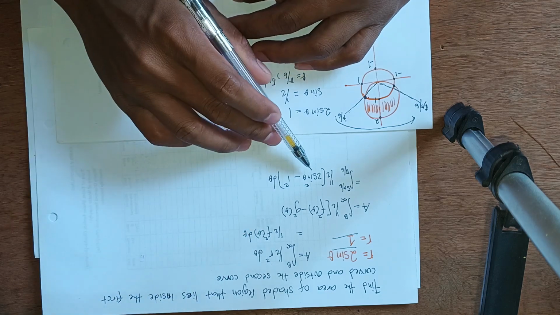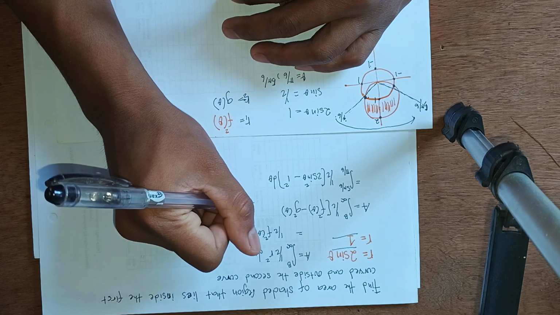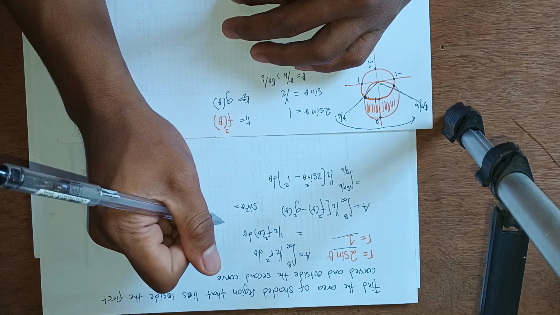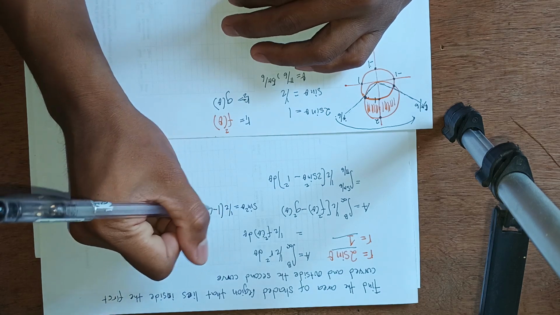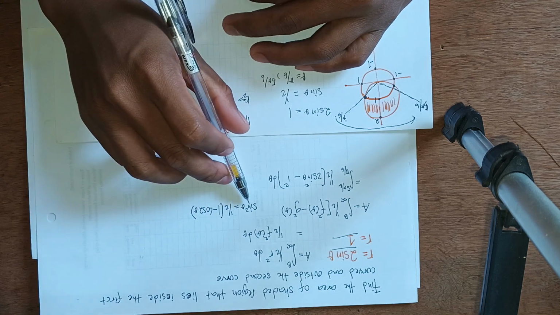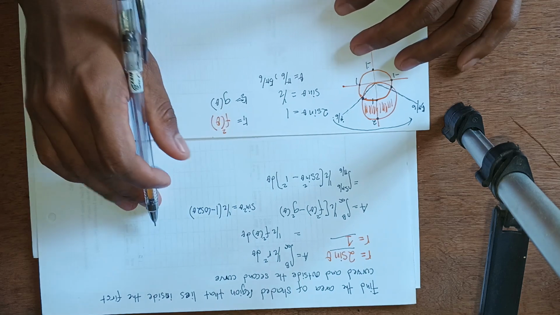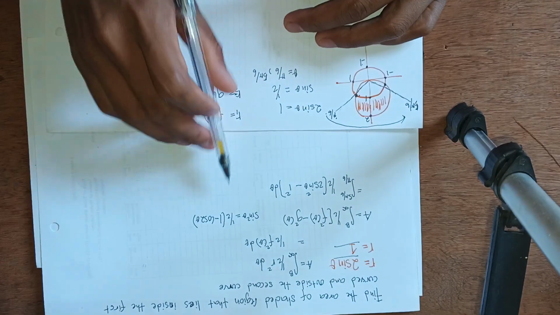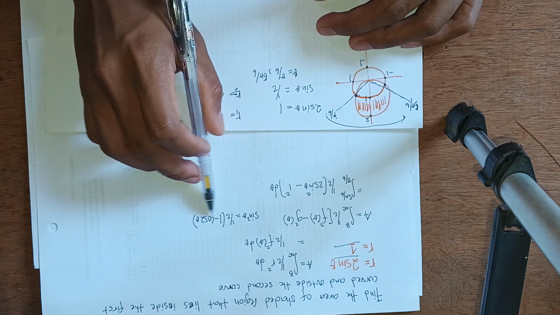Sine squared theta we could write as 1/2 times 1 minus cosine 2 theta. So sine squared theta is equal to 1/2 times 1 minus cosine 2 theta.